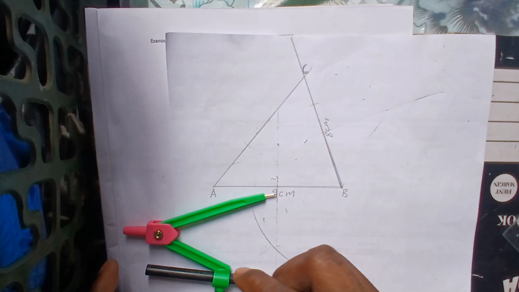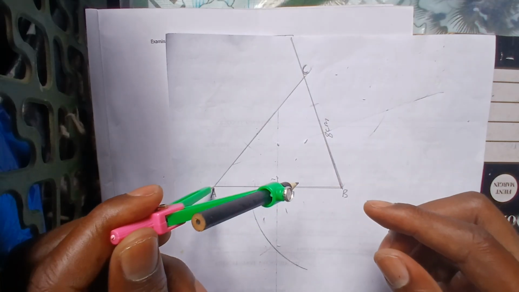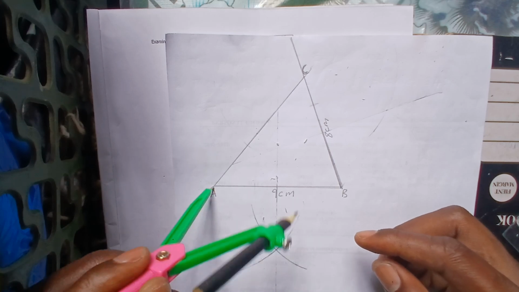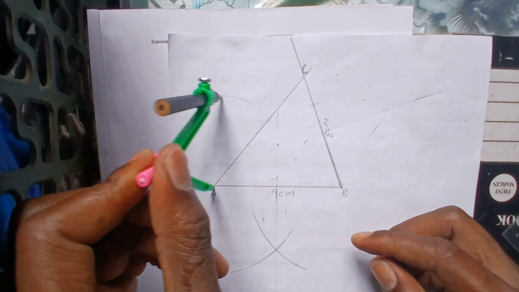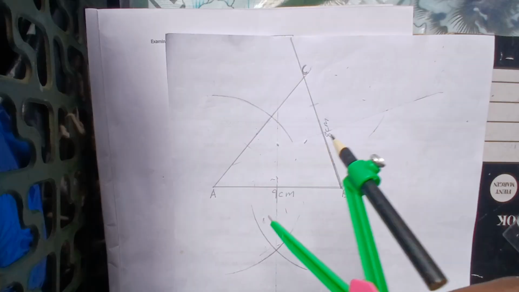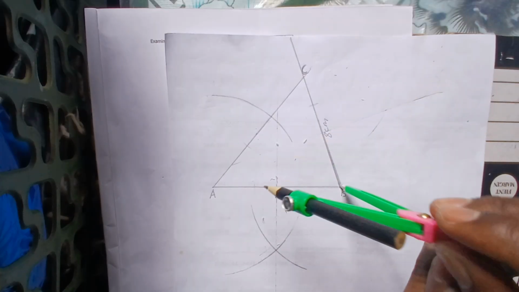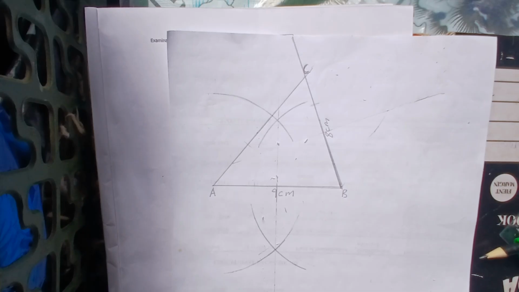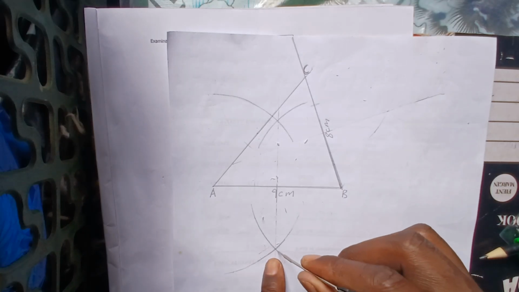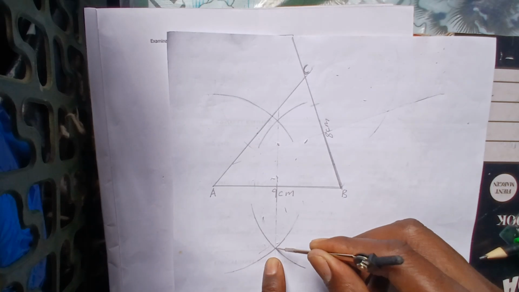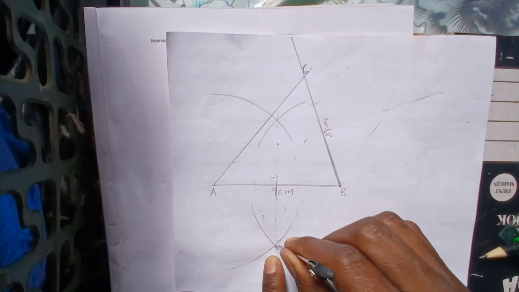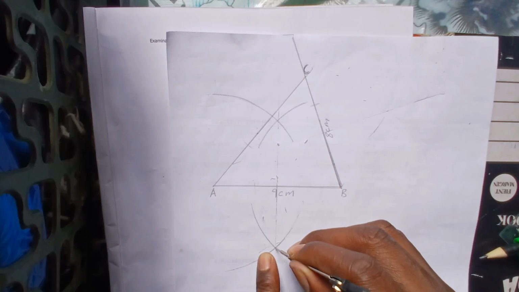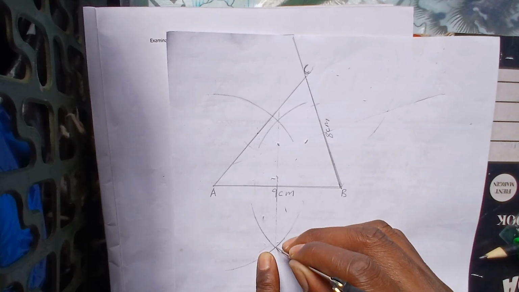We go to A again and make an arc. Again this side we make an arc. Again we go to B and this side we make an arc. What you need to understand is that at the point where they are meeting, we can make a small hole so that we won't make a mistake.